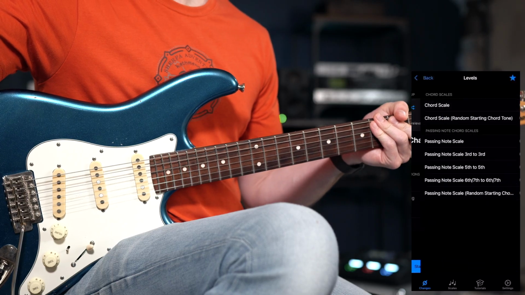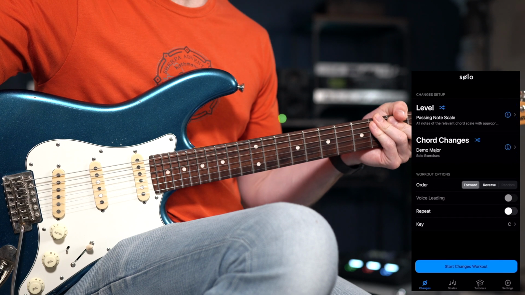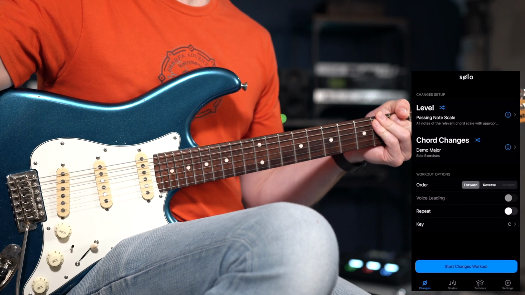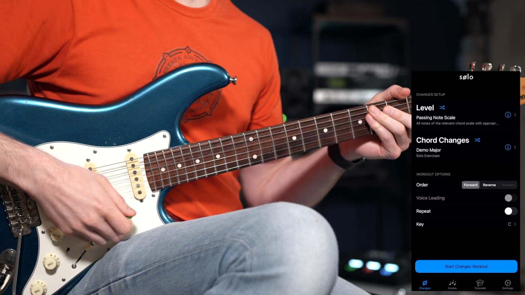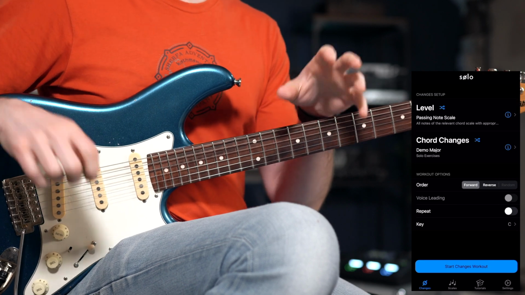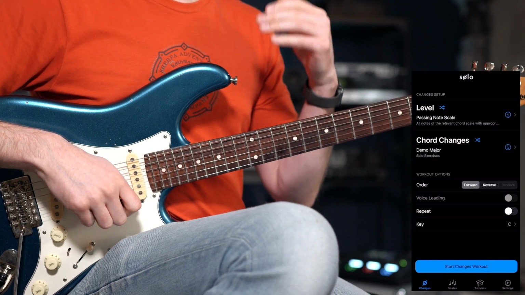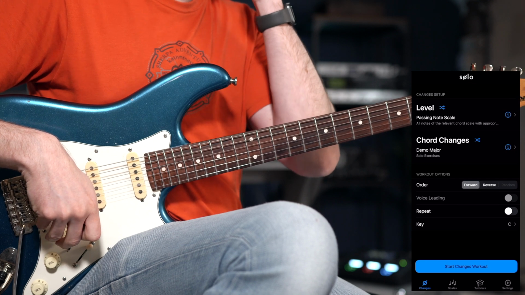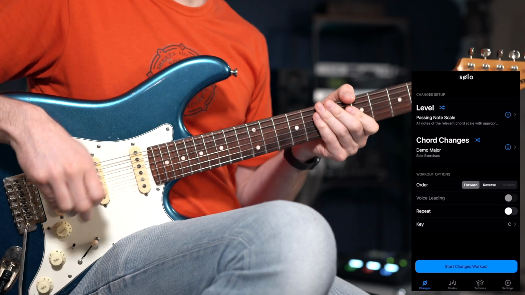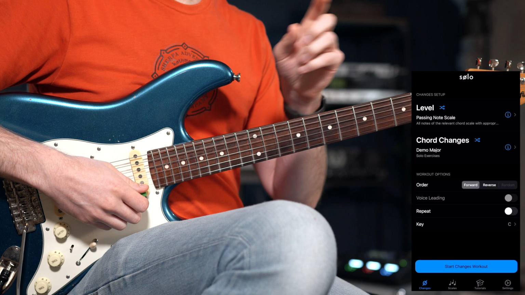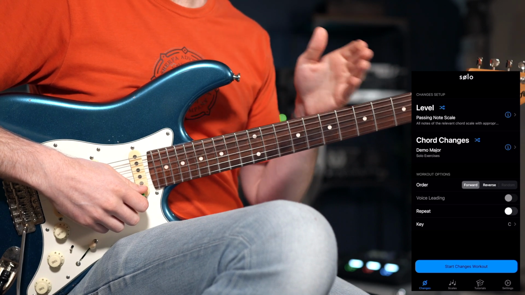So as you can see and hear, there's this misalignment of the strong chord tones and the downbeats that we're imposing. So we'll go back into solo and we'll choose the passing note scale again. And we've already got the correct chord progression selected. So now what's going to happen is for the major chord, solo intelligently knows to put in the correct passing note. So for this major chord in this context, it's going to be the flat 6. So we're going to glue the gap between the 5 and the 6.